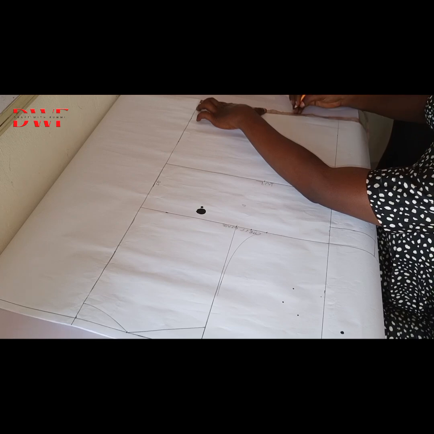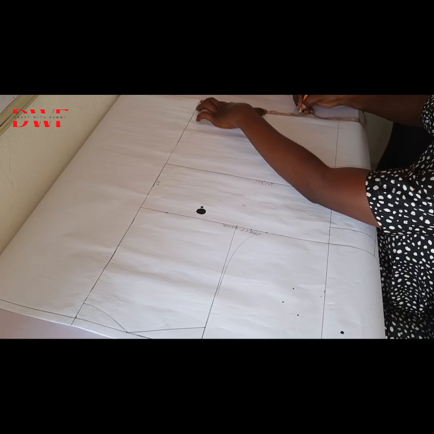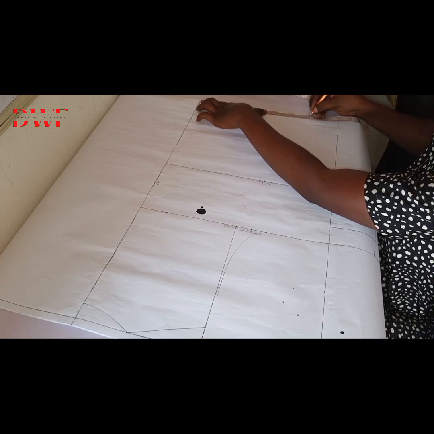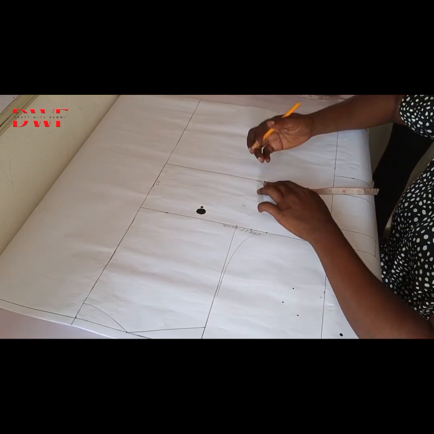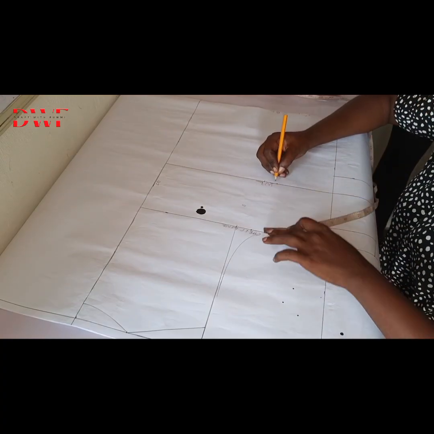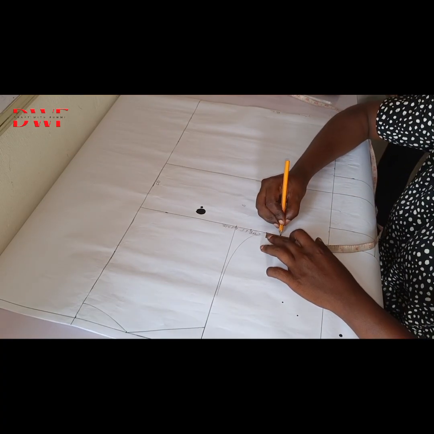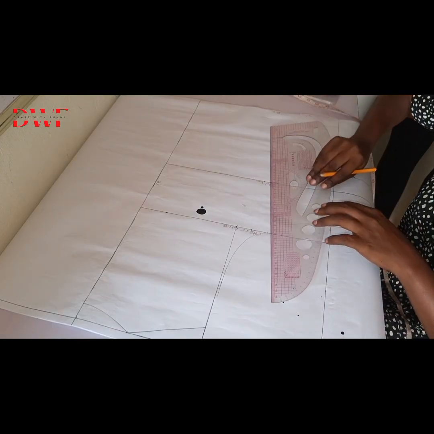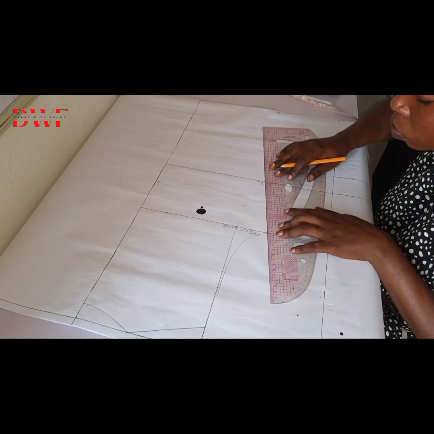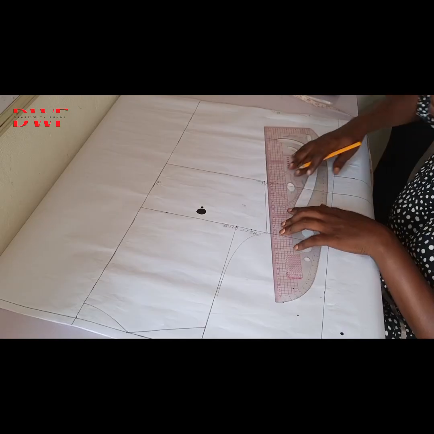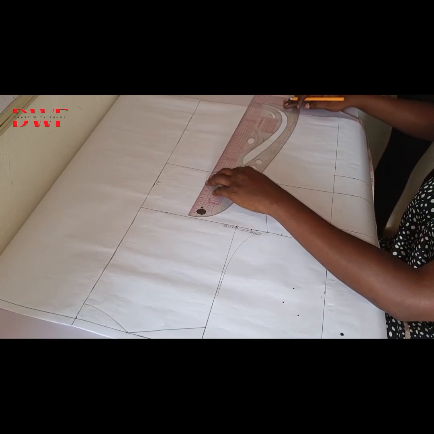For the front you have 3 by 3, and you can easily adapt it into any kind of style you want later on. So I go ahead and mark out my body measurements for my waist, and also for my hip, and also the allowance, the same way I did for the front pattern.